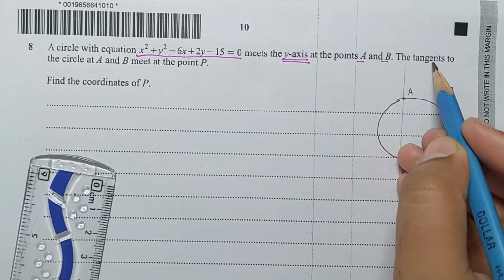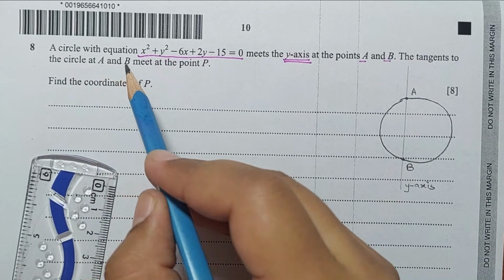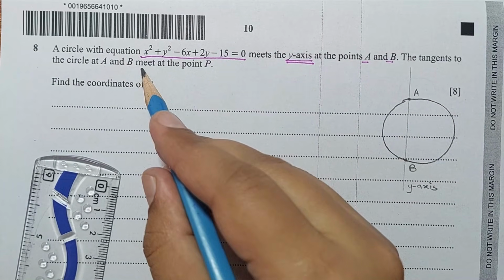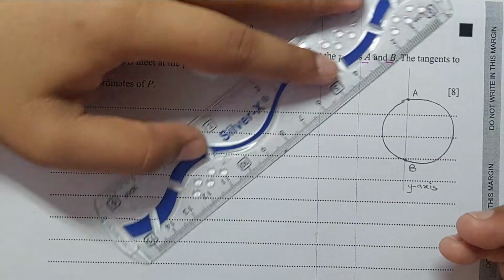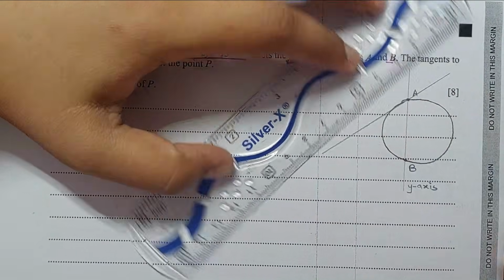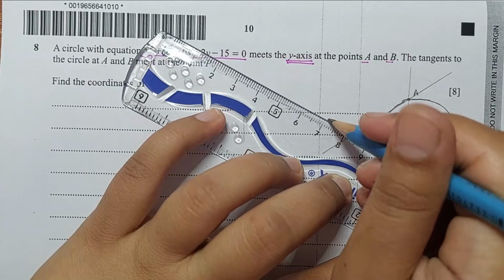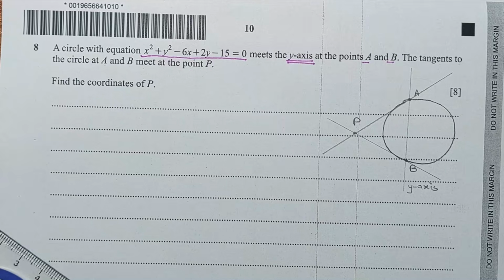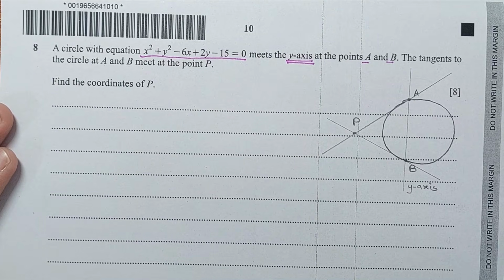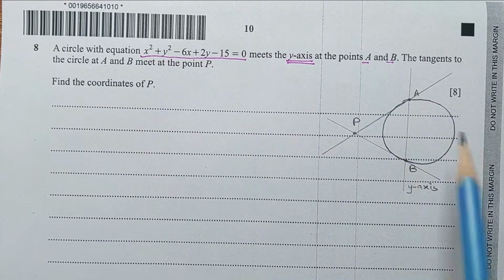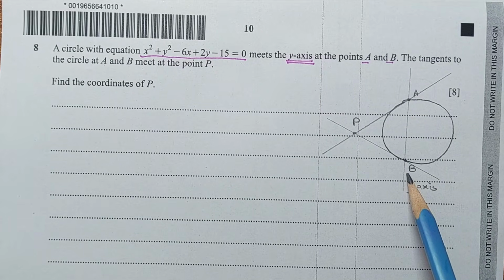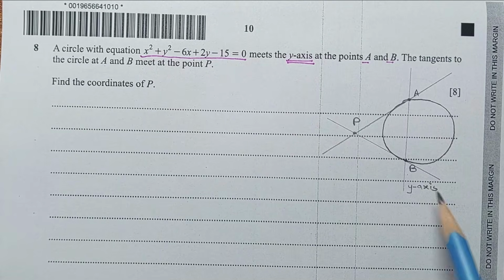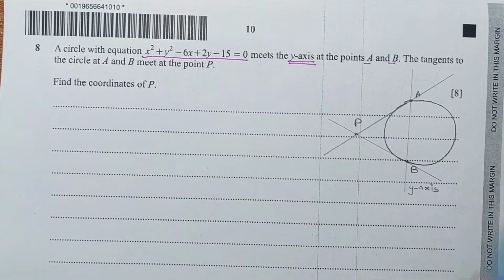Okay. The tangents to the circle at A and B. So at point A, there is a tangent to the circle. At point B, there is a tangent to the circle. They meet at point P. The tangent to the circle at A and the tangent to the circle at B both meet at point P. Find the coordinates of P. So first things first, we need to figure out the coordinates of A and the coordinates of B. Then we have to figure out the equation of the tangent at A and the equation of the tangent at B, and their point of intersection would be the coordinates of P.